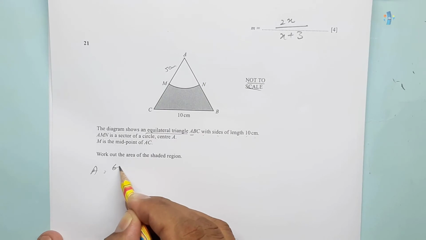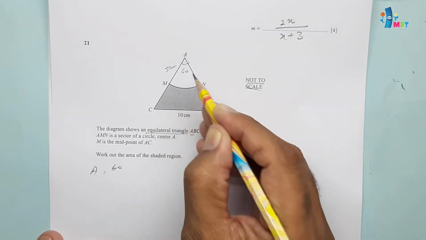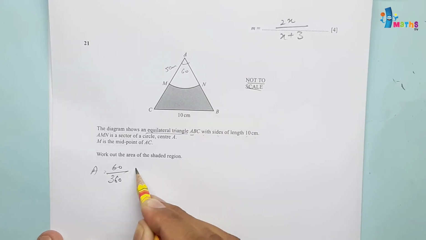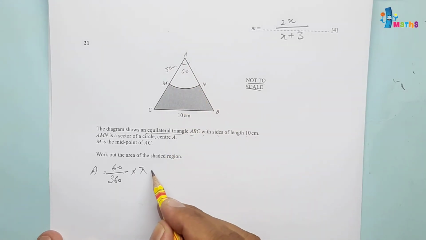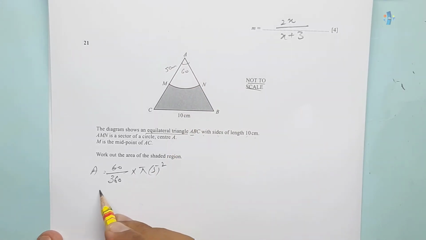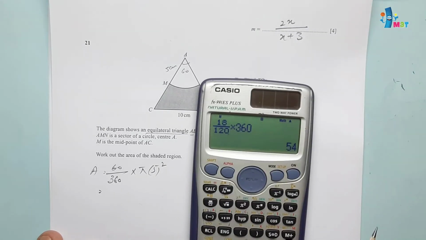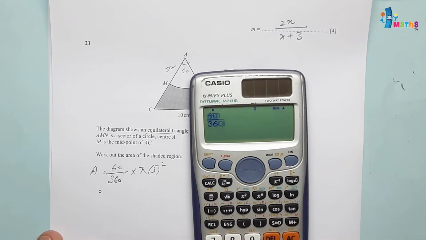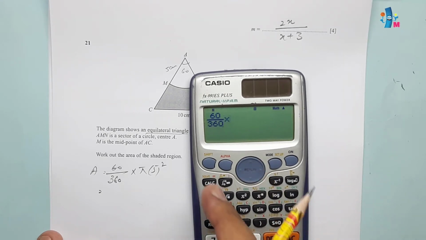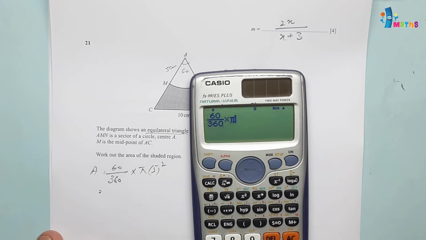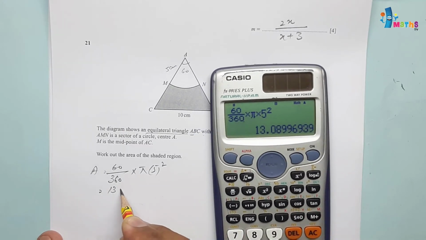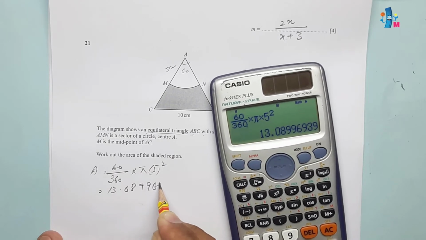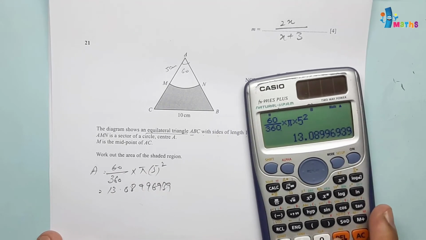This angle is 60, so 60 over 360 into pi r squared. r is 5 for the white portion, so 5 squared. We calculate 60 divided by 360 multiplied by pi and 5 squared, which is equal to 13.08996939. So I have copied this one.